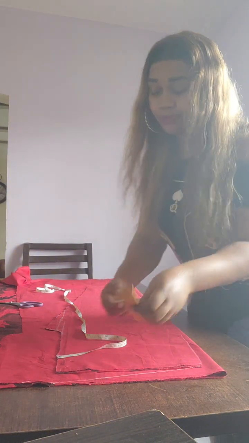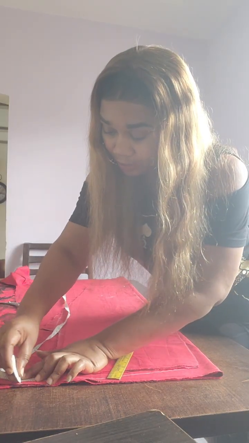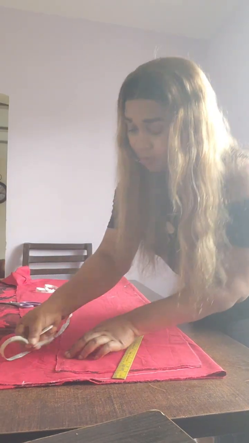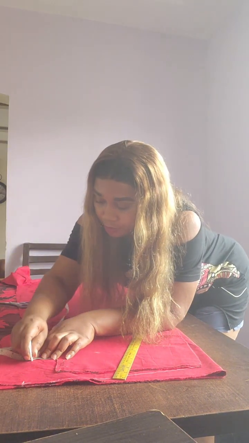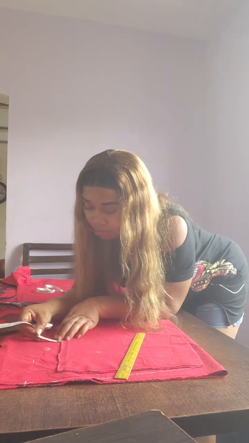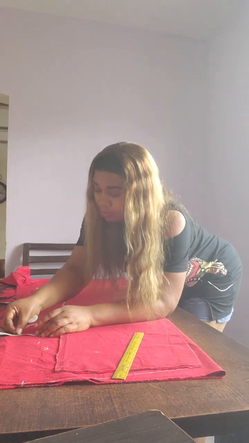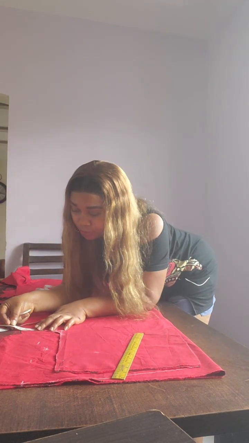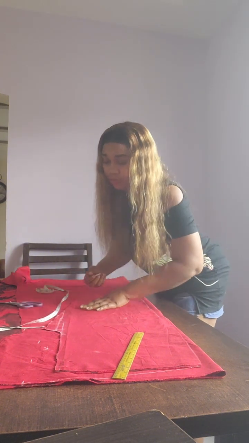This is it. Okay, first of all, we'll measure 2 inches, 2 inches, all the way down. And the brush too. Everywhere, just 2 inches, all the way down.